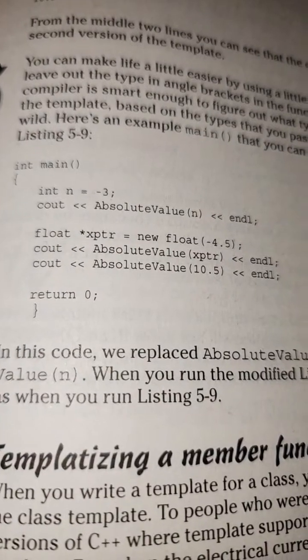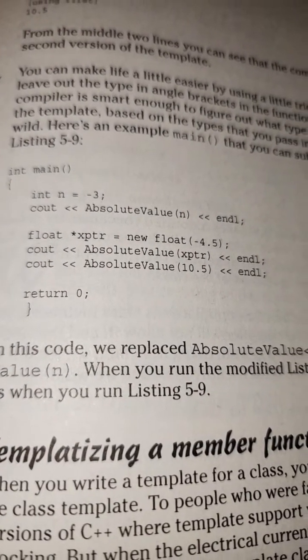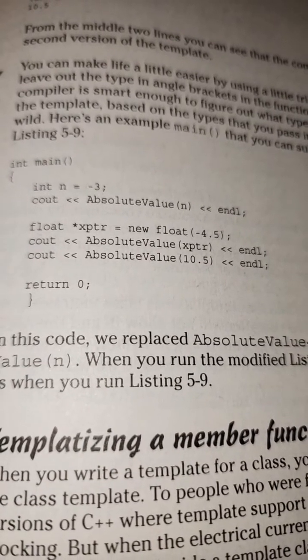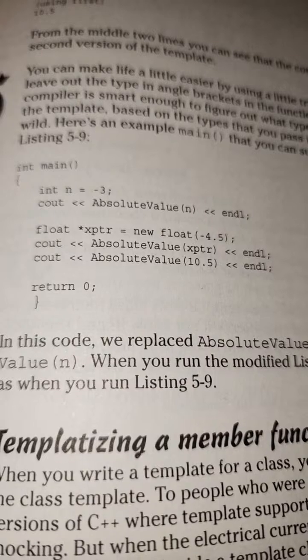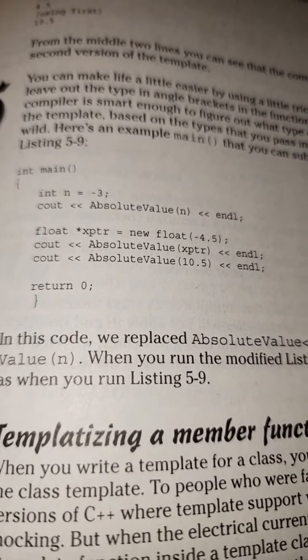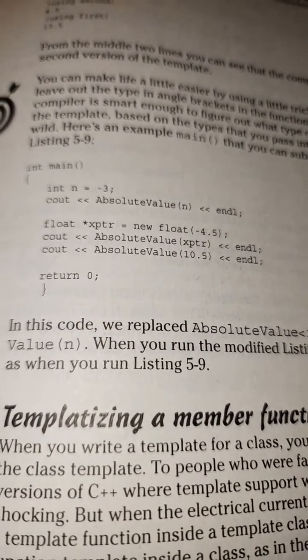int main() { int n = -3; cout << absolute value(n) << endl; float* x pointer = new float(-4.5); cout << absolute value(x pointer) << endl; cout << absolute value(10.5) << endl; return 0; } In this code, replace absolute value<int>(n) with just absolute value(n). When you run the modified Listing 5-9, you see the same output as when you run Listing 5-9.